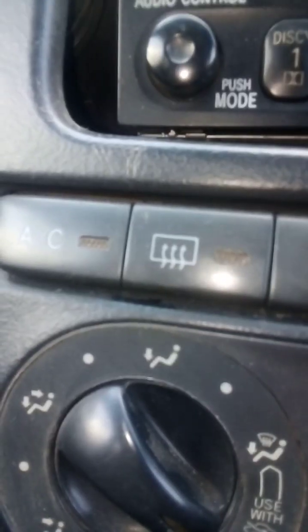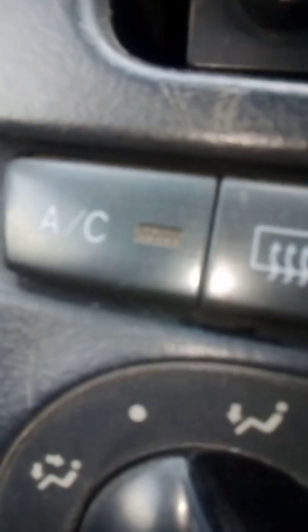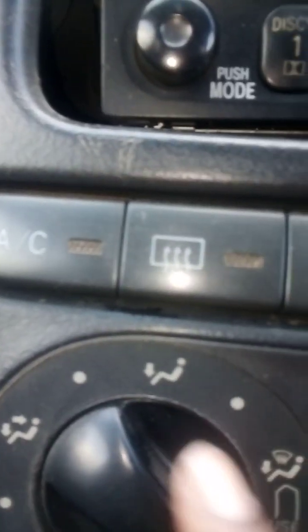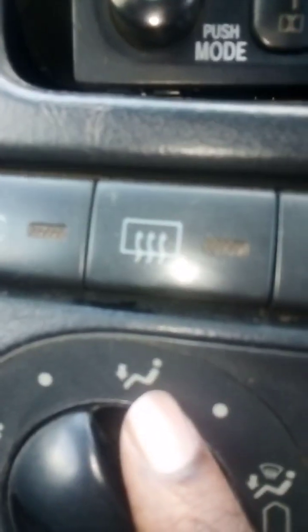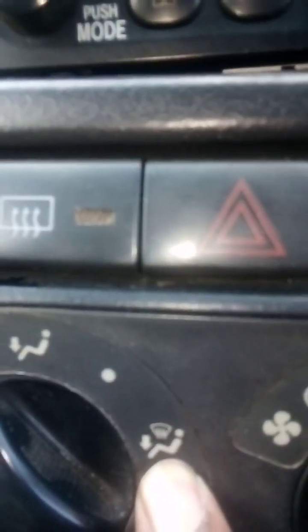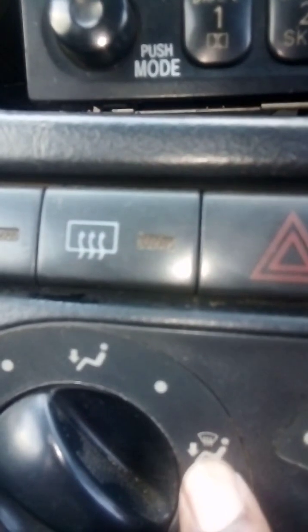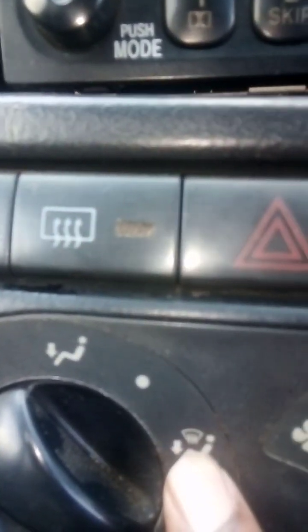Now, there are vents also down at the floor of the car, towards the floor of the car. This one directs the air, as we have said, to your feet. This one now, here, directs the air towards your feet and also to the windscreen. Now, the vents for the windshield are found here.